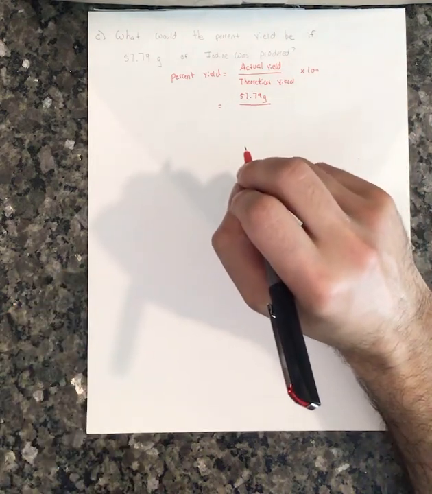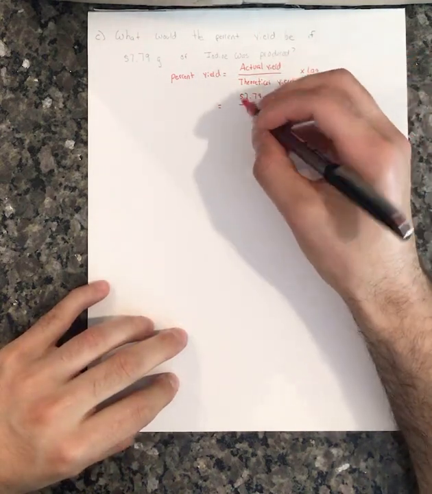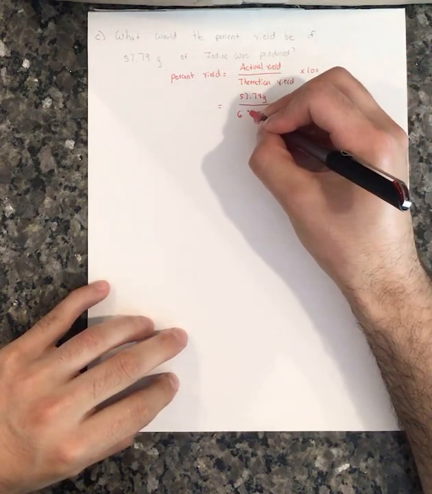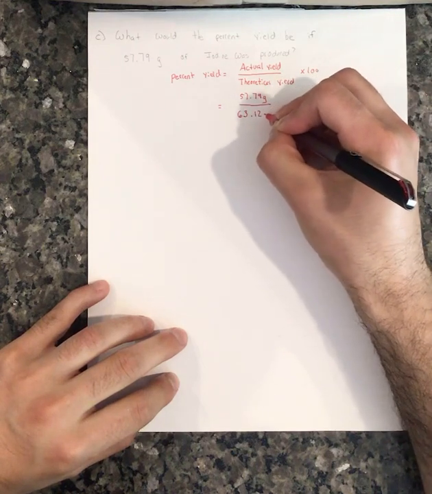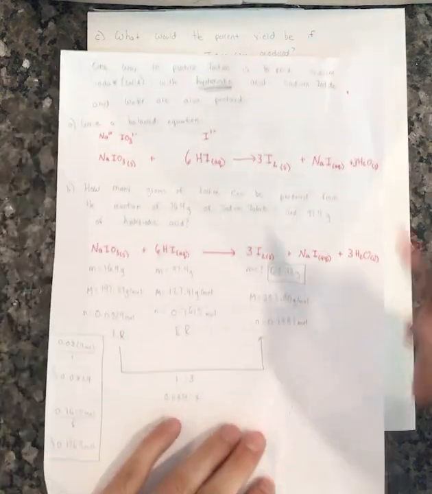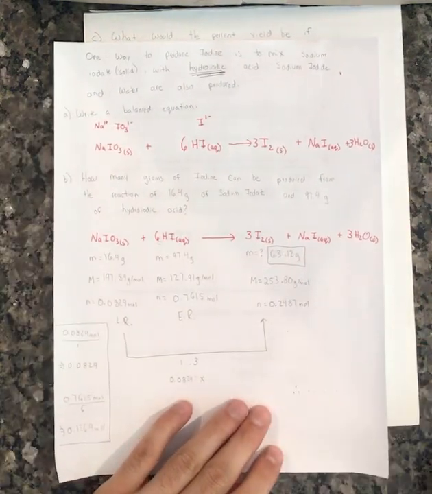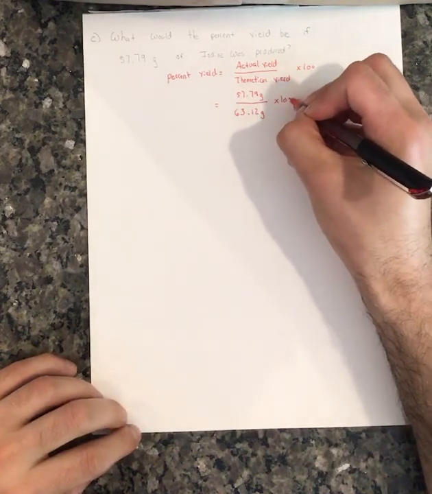Now, after this reaction, the theoretical was 63.12 grams. That's how much we should get. Once again, that's from this previous question. And we multiply by 100 to get a percentage.